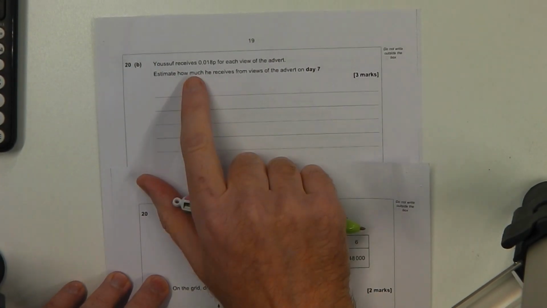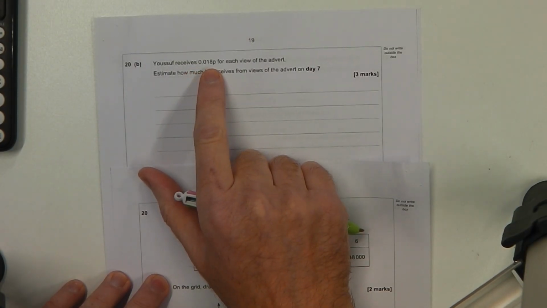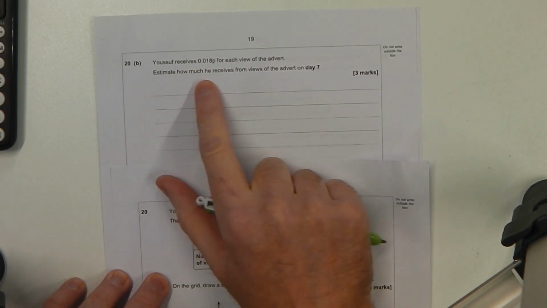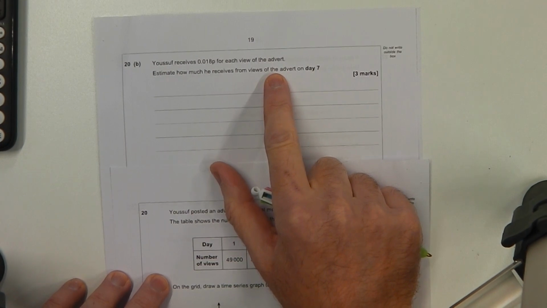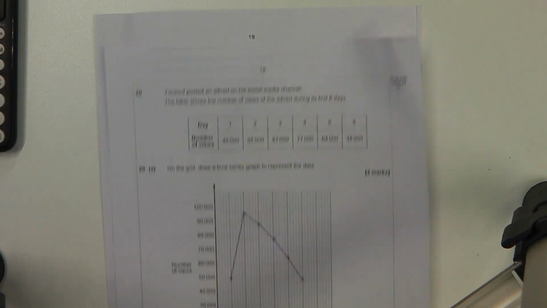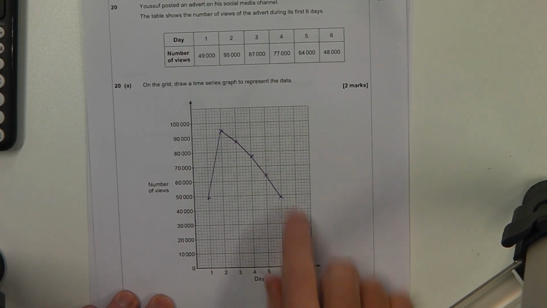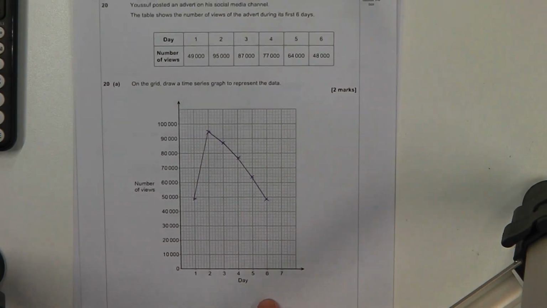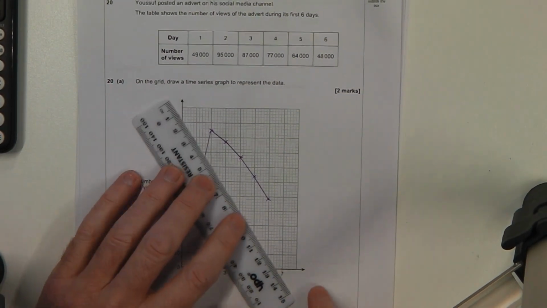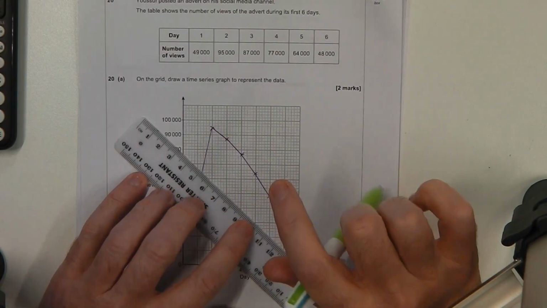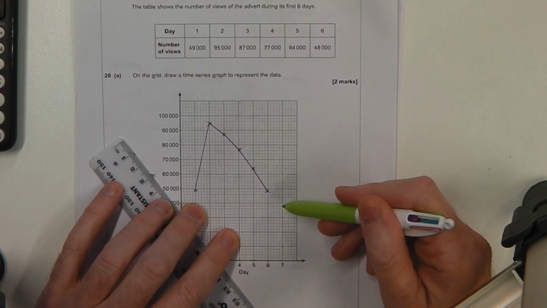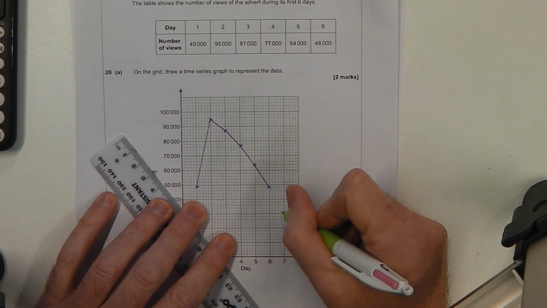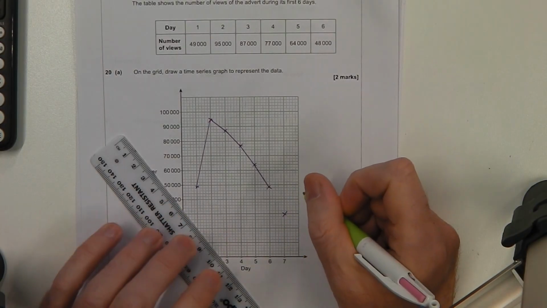So he receives 0.018 pence for each view of the advert, and we're going to estimate how much he receives from views on day 7. We haven't got information for day 7. Table doesn't go up that far. So if we do a rough guide, we see that this is on a downward trajectory. So I'm going to make life easy for myself. I'm going to go about there, okay?